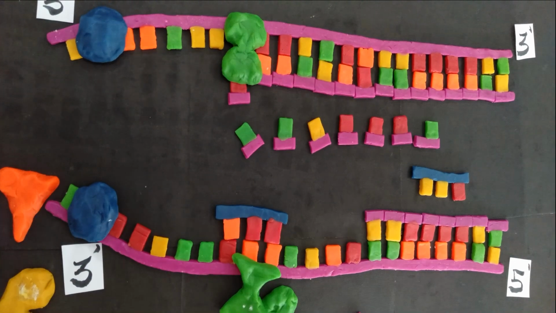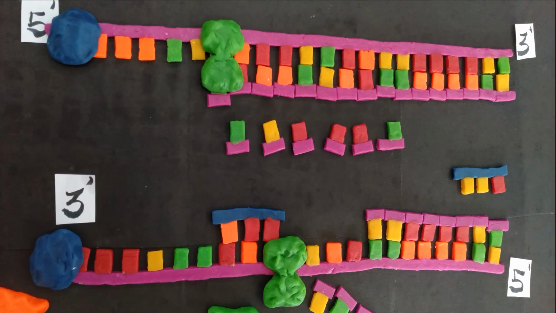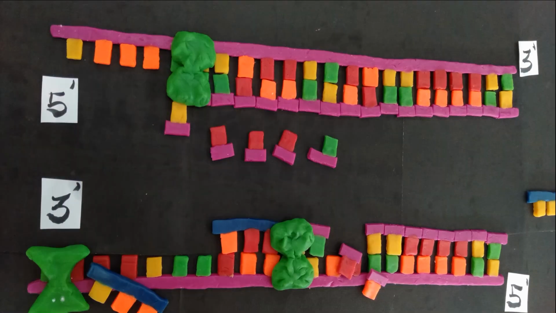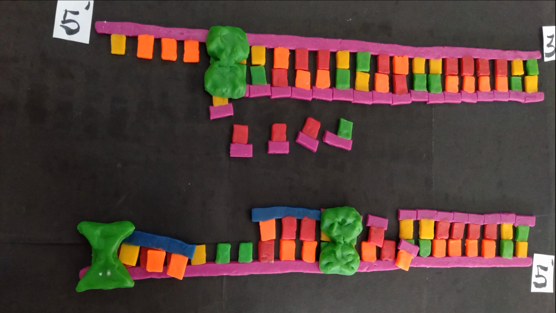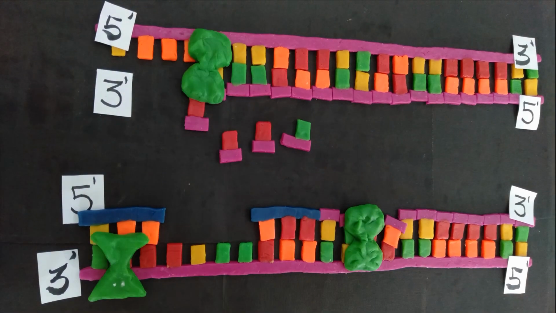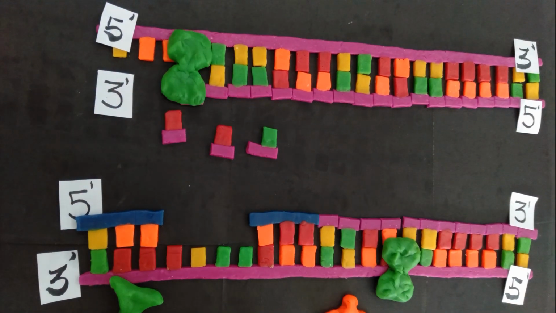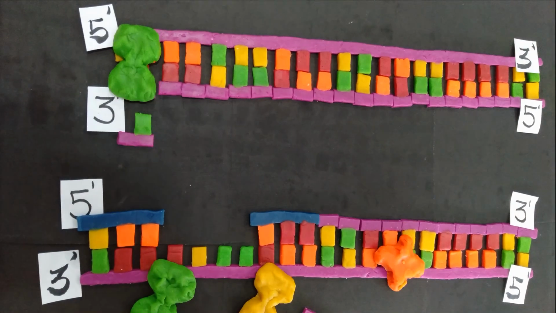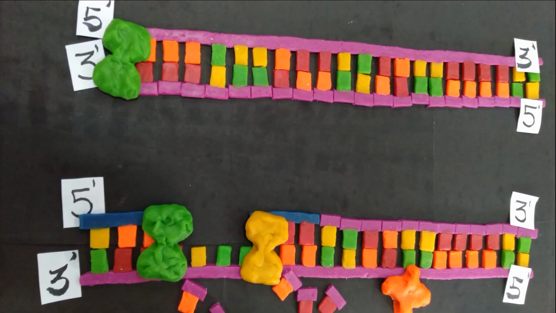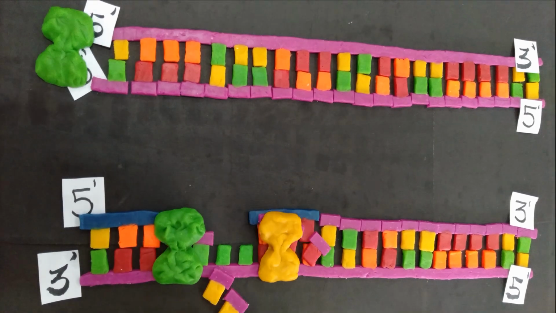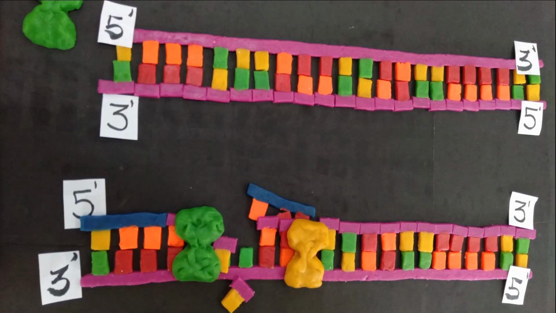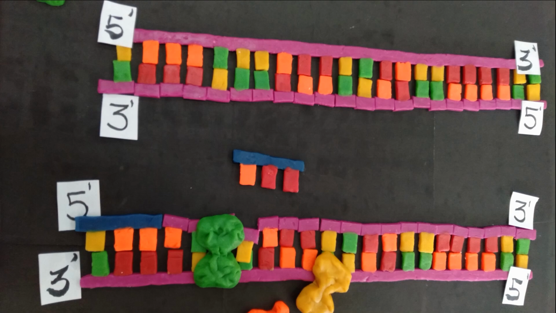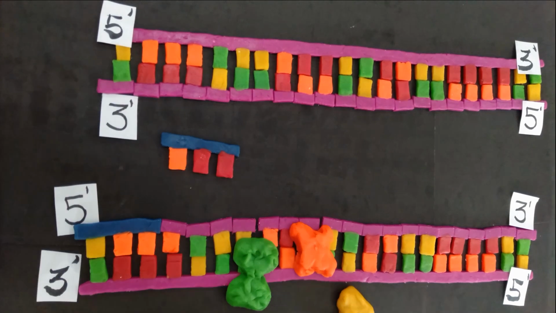In the leading strand, after the RNA primer is made, DNA polymerase III starts to synthesize the leading strand. The leading strand is elongated continuously in the 5' to 3' direction as the fork progresses. While in the lagging strand, DNA polymerase III adds the DNA nucleotides to the primer, forming an Okazaki fragment. After an Okazaki fragment is completed, DNA polymerase III detaches.